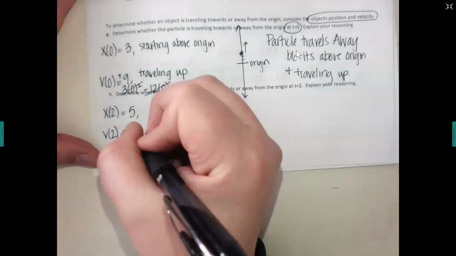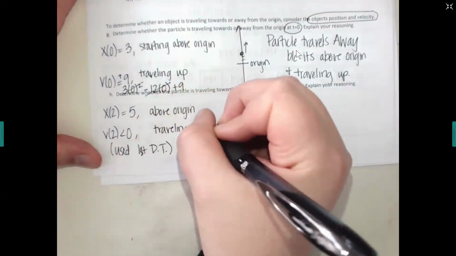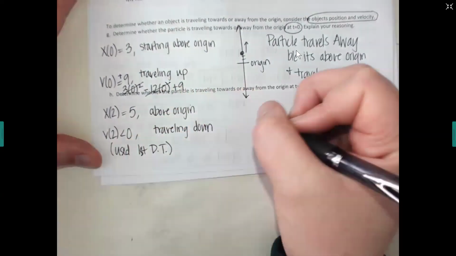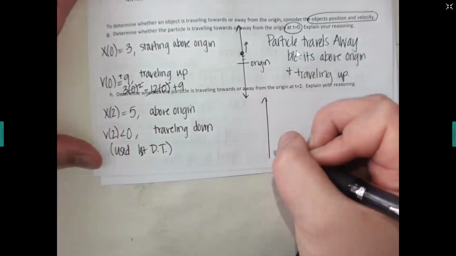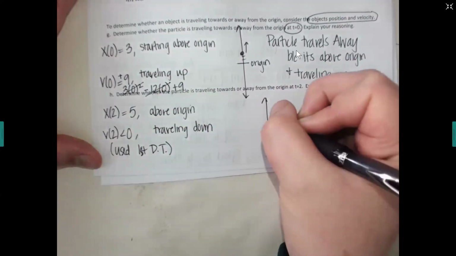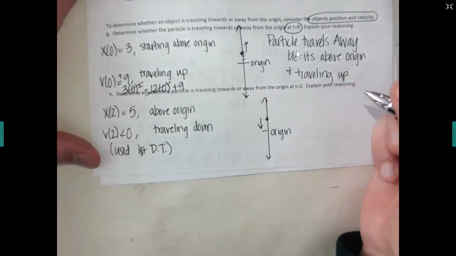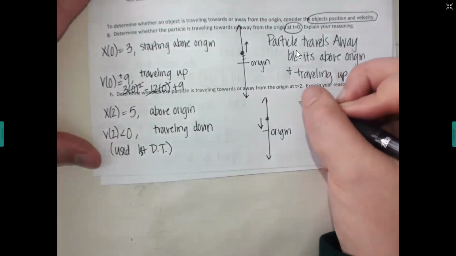So if my velocity at 2 is less than 0, which direction is my particle moving? Traveling down. And so think about that combination. If it's above the origin, but it's also traveling down this time, then that means that it would be traveling towards the origin. Does that make sense? Okay.